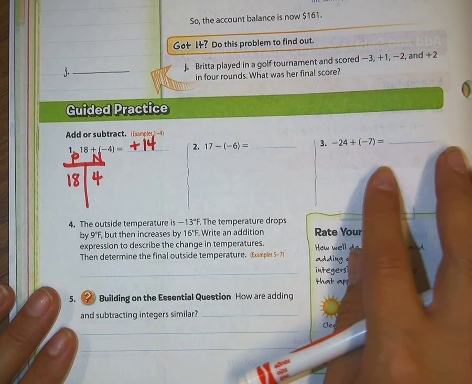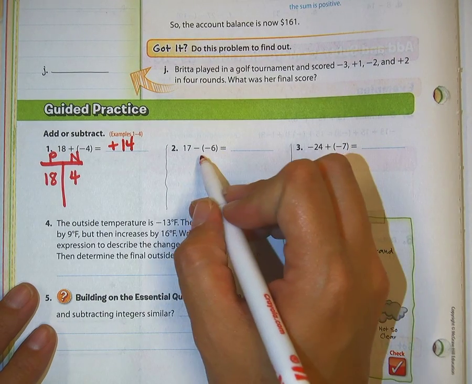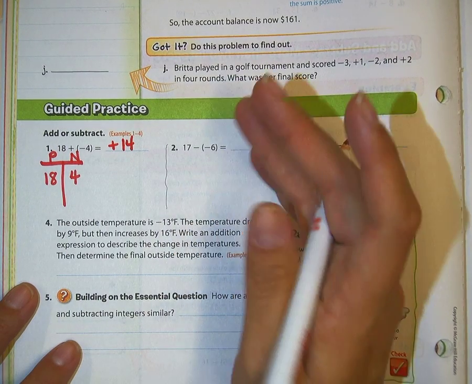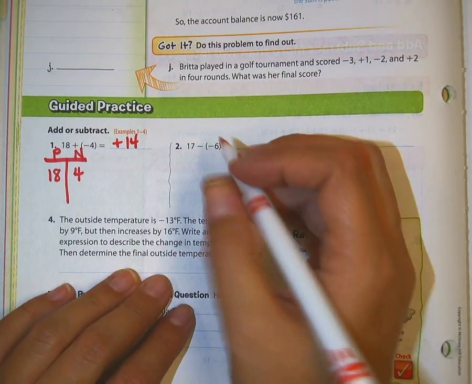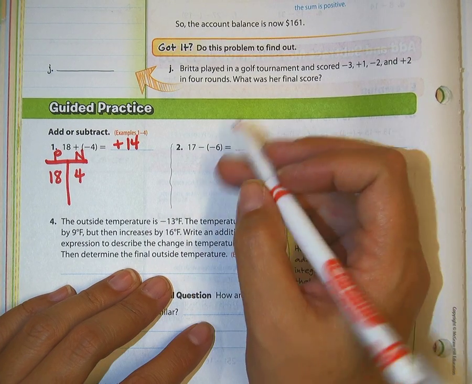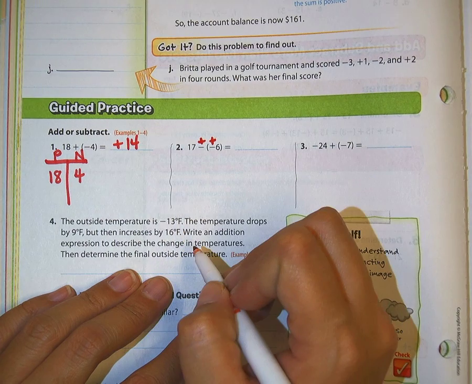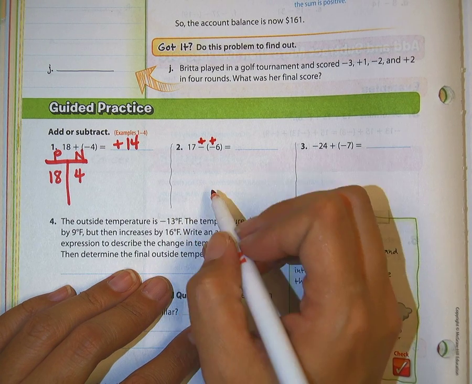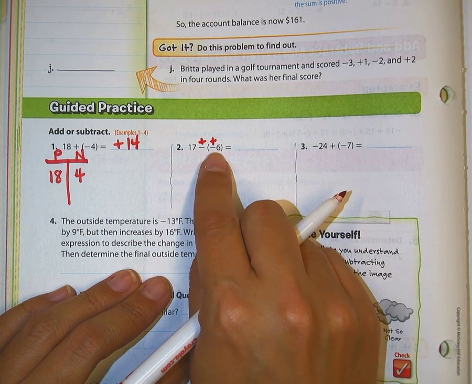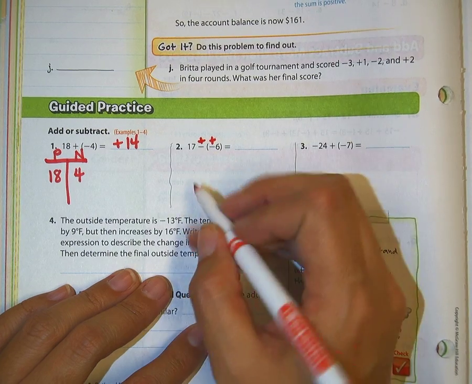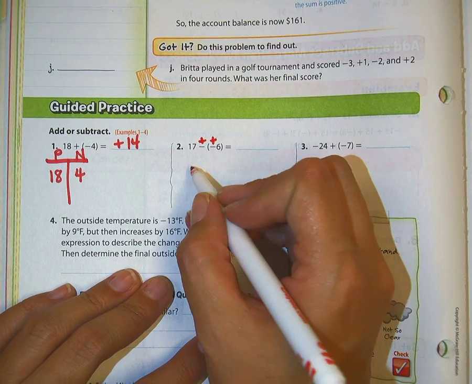I'm going to show you another one. We got 17 minus a negative 6. Now there are different ways to look at this one because it is minus a negative. Some people say minus a negative is plus a positive, which changes those into positives, or some people use add the opposite or keep change change. However you want to look at it, the scoreboard still works.